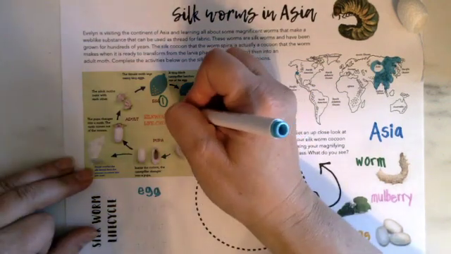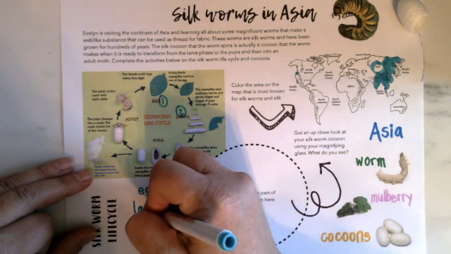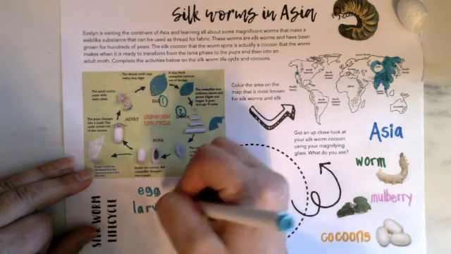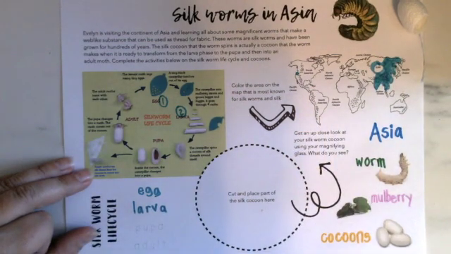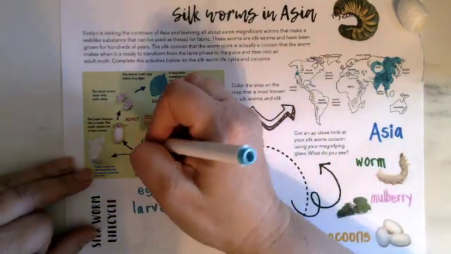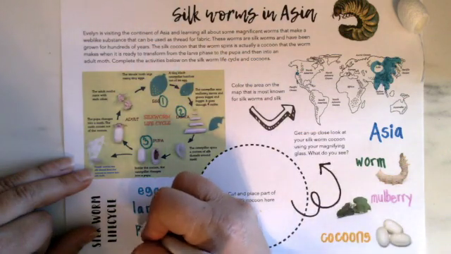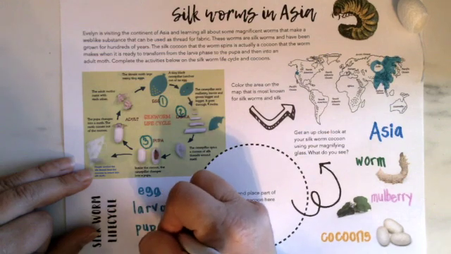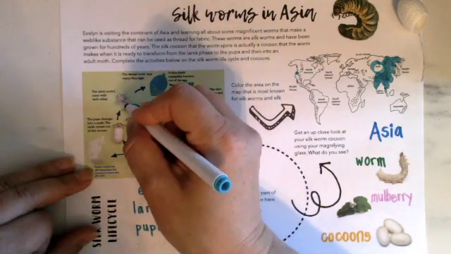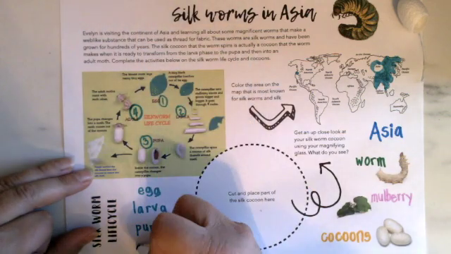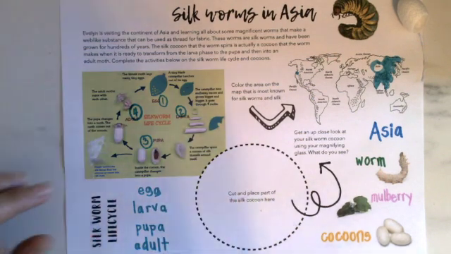Okay, the second part of our life cycle is the larva. Larva, kind of like lava from a volcano, but it has an R in it. Larva. The third stage of our life cycle is the pupa. So we're going to write a 3 up here, and then we're going to write pupa, P-U-P-A. And then the last life cycle is the adult silkworm. So we're going to put a 4 up there next to the adult and do our trace letter adult. Okay? And there we go.